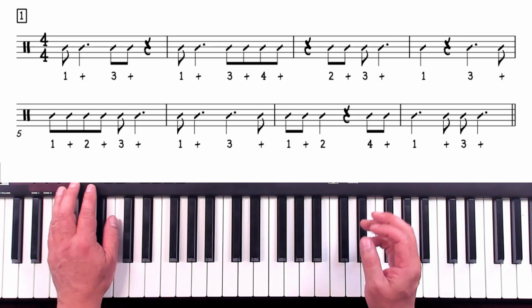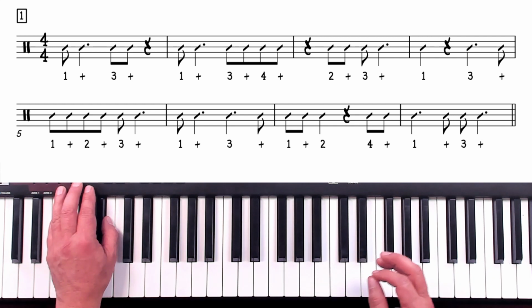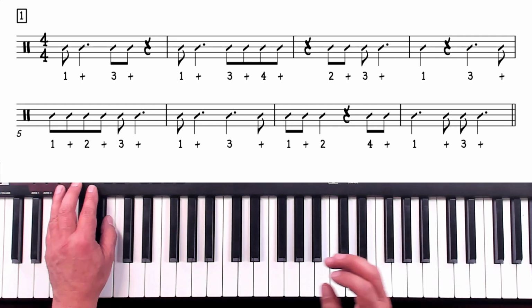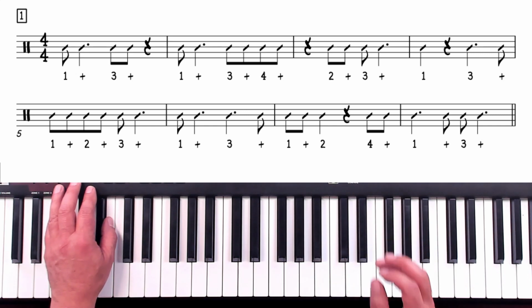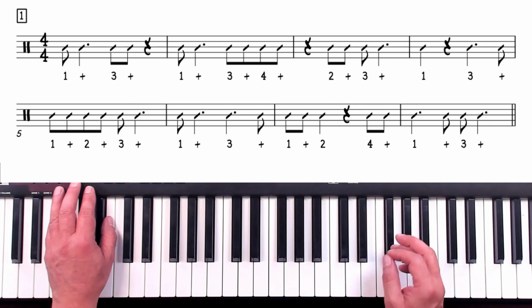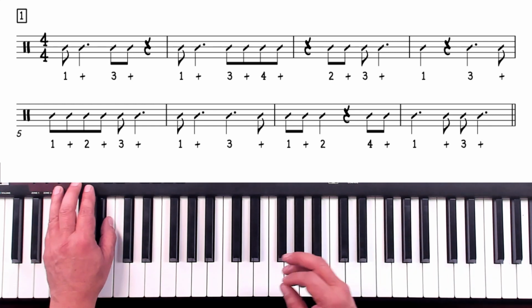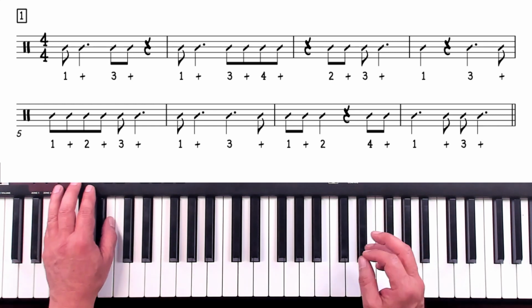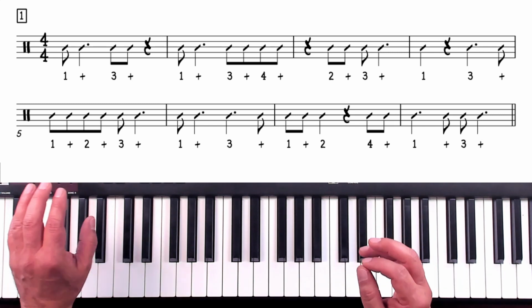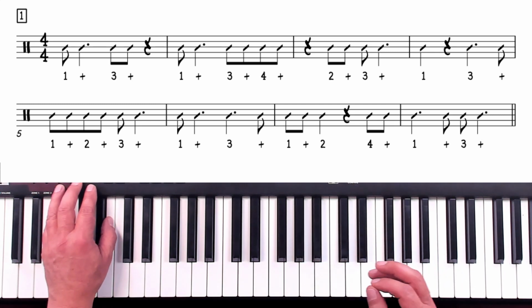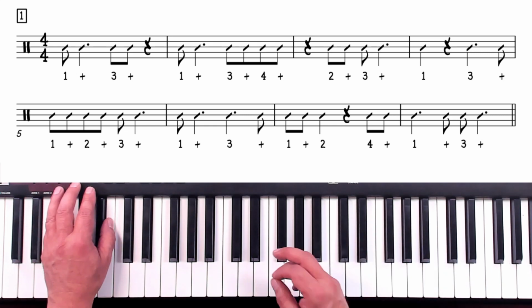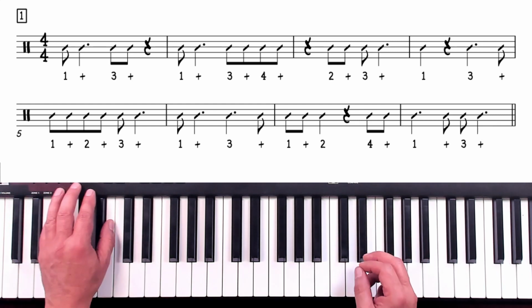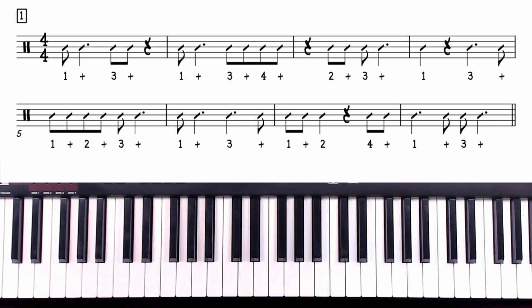So here we go, slower. 1, 2, 3, and 1 and 3 and 1 and 3 and 4 and 2 and 3 and 1, 3 and 1 and 2 and 3 and 1 and 3 and 1 and 2, 4 and 1 and 3 and. Okay, so that's how we would read this section.